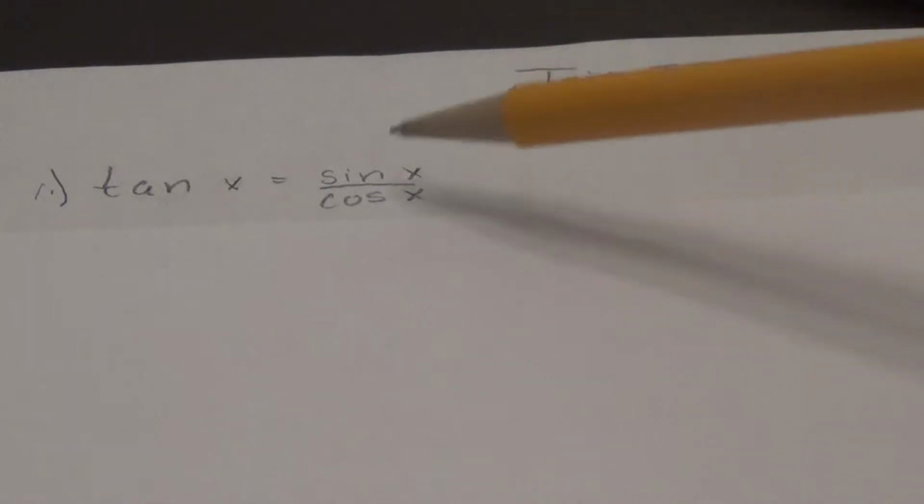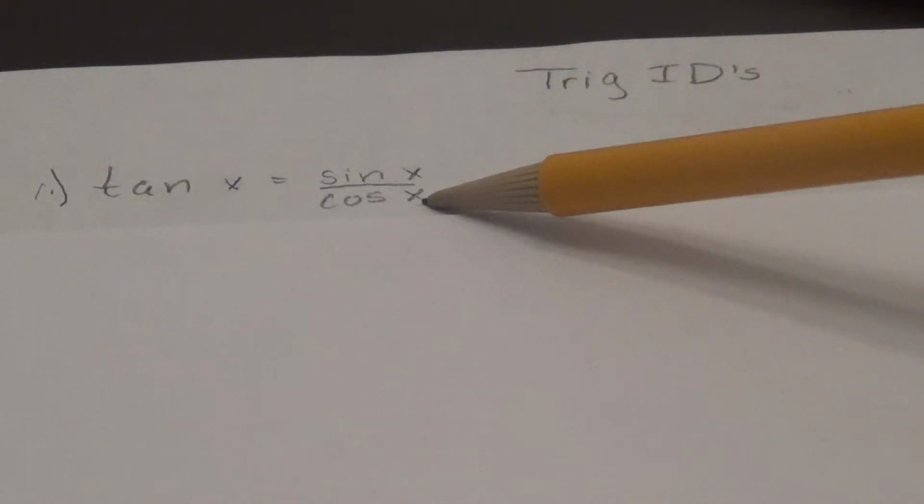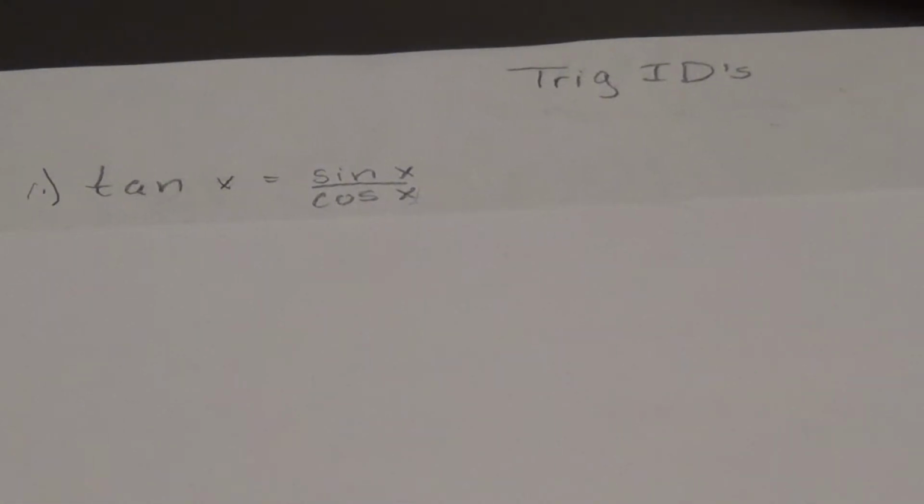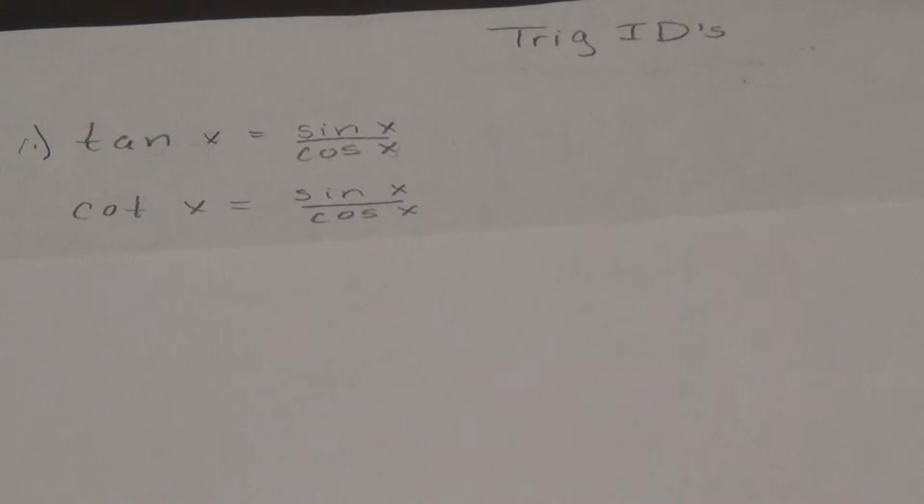So the first trig ID should be known to you because we had to use it when we were looking at the curve called the tangent curve. We had to know to graph the cosine first, and where it zeroed out we found the asymptotes. So we've used that one recently, and the flip of that, cotangent, is cosine over sine. Forgot to flip it. Alright, so tangent is sine over cosine, and cotangent is cosine over sine.